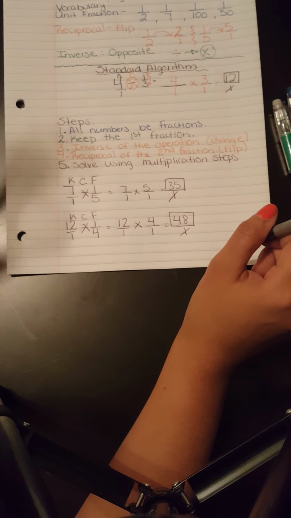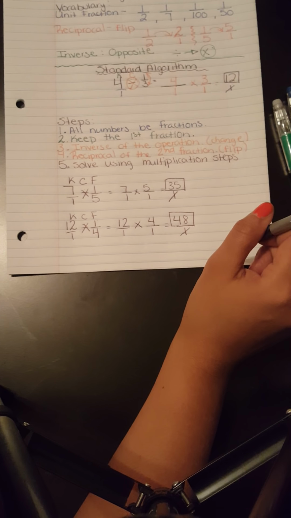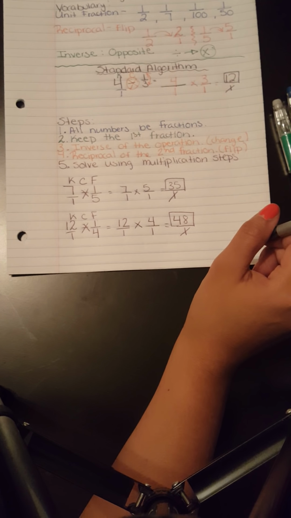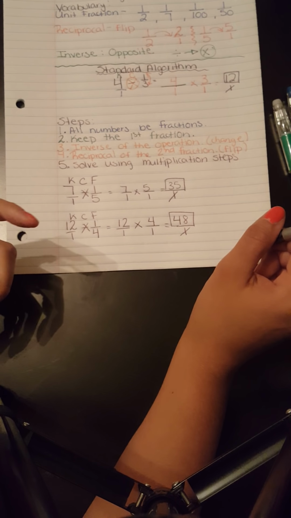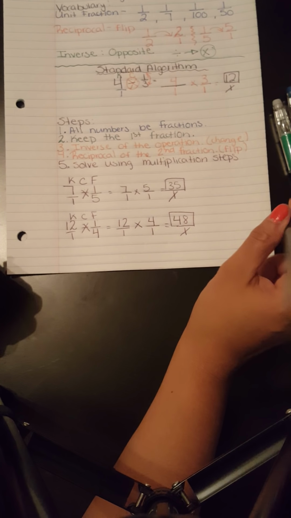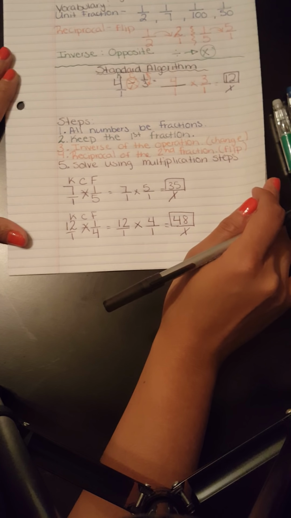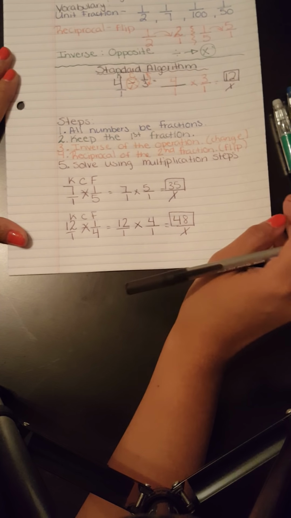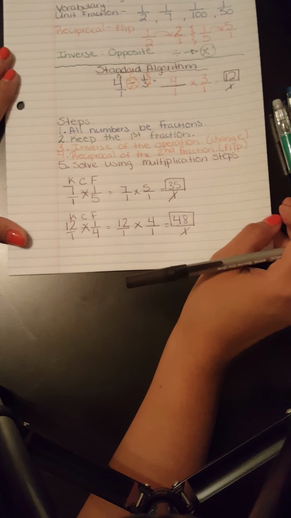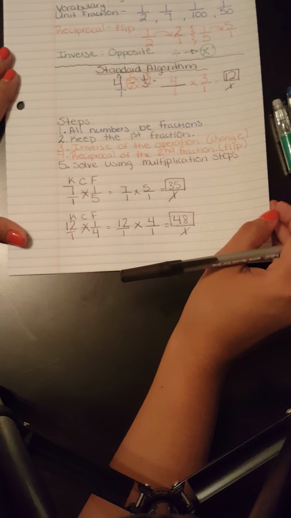Now again, this is one way of solving. This is standard algorithm. This is my favorite, and it may be your favorite too. But there's other ways to solve these problems, and they may seem easier to you because they can be easier. And the next type of strategy that we're going to be learning to solve division problems is pictures. We're going to be using pictures.